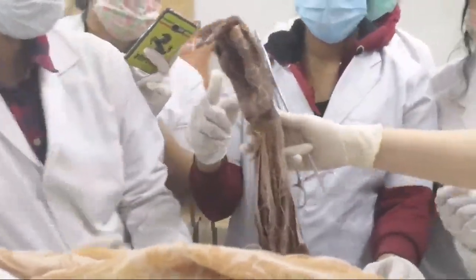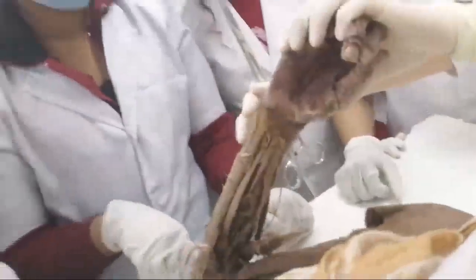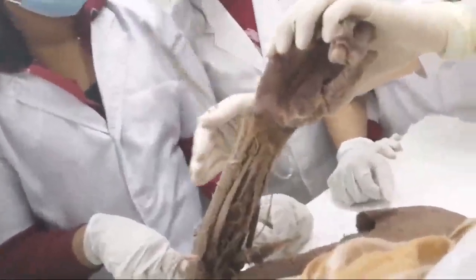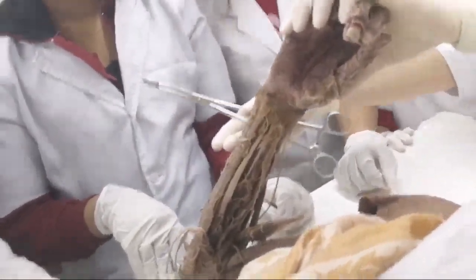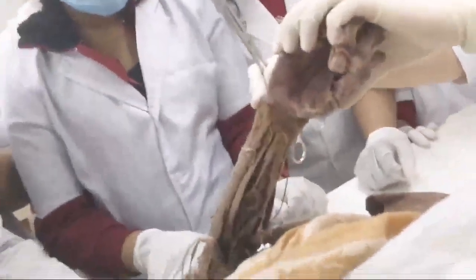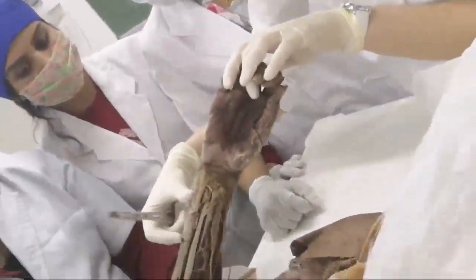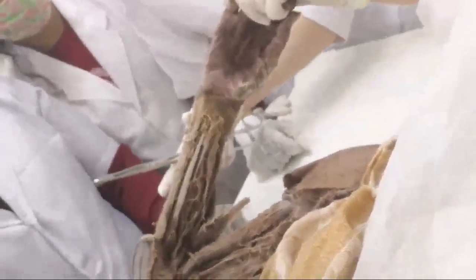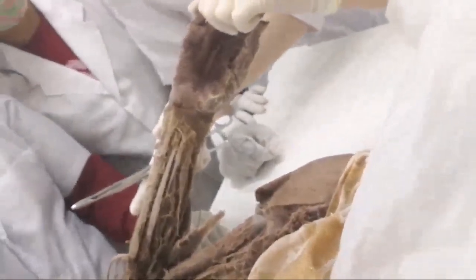You find the processus styloideus. Go 2 centimeters toward the elbow, here. So, processus styloideus, 2 centimeters, and make an incision here from this side. The length of the incision should be about 7-8 centimeters.